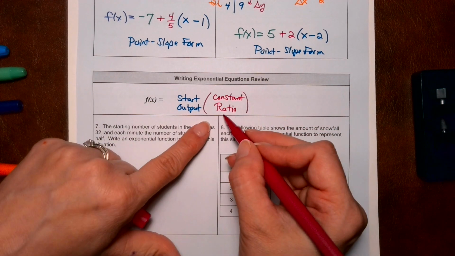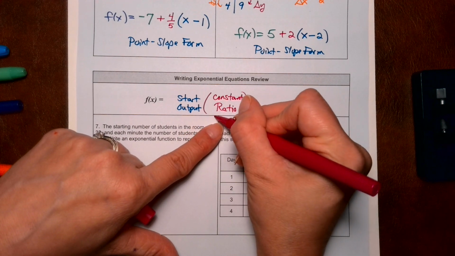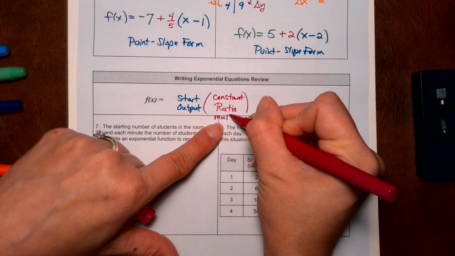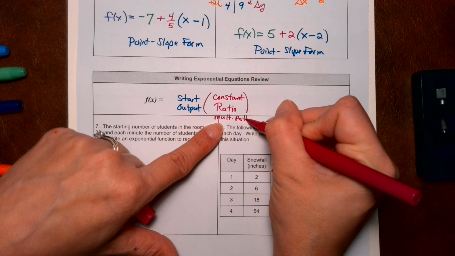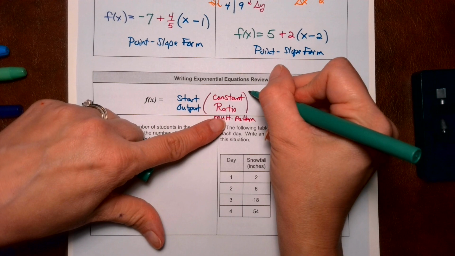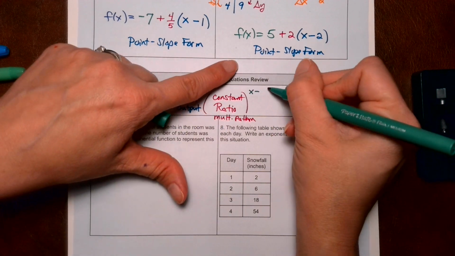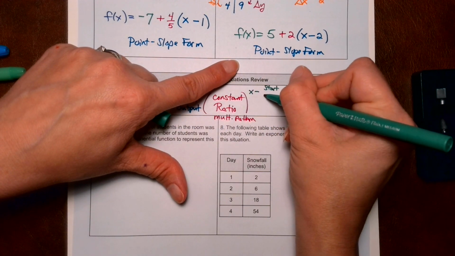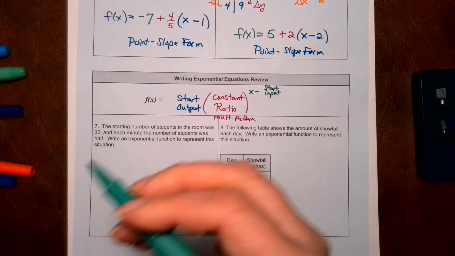Some people said, isn't it always multiply? Yes, because you just put a fraction there. So that's your multiply pattern. And then you say to the power of x minus your starting input. Okay, so that's how we did those.